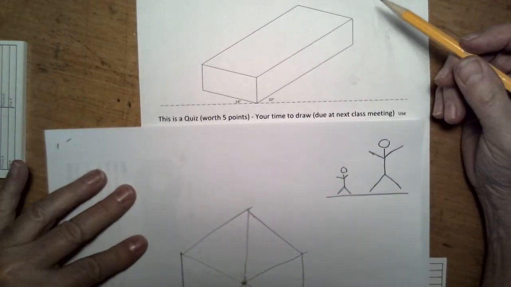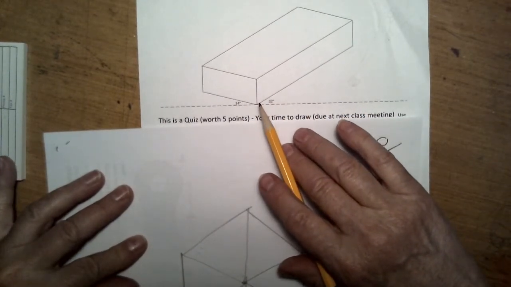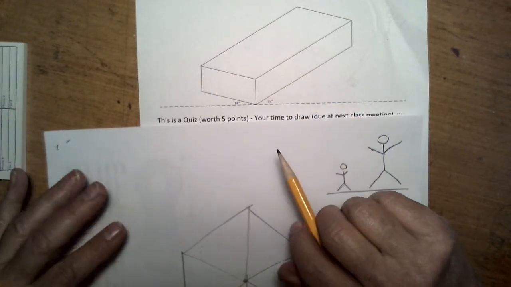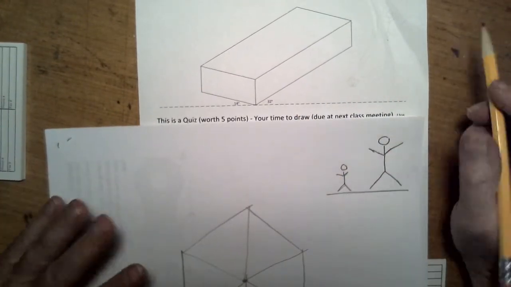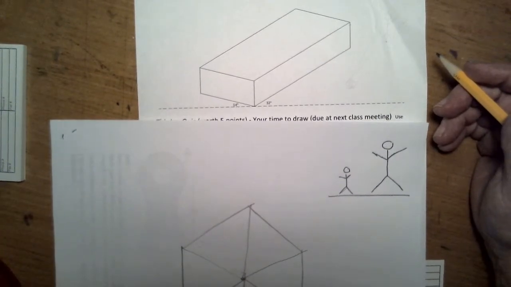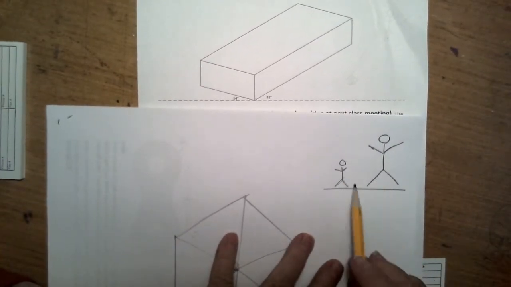An isometric drawing does not really represent a 3D figure, in this case, this guy, truly proportional. In other words, when we view things, the further the object is away from us, the smaller it appears. So for example, let's say I had these two stick figures.